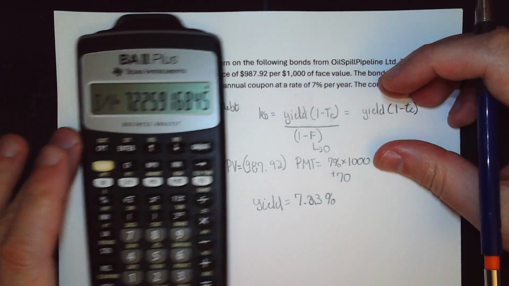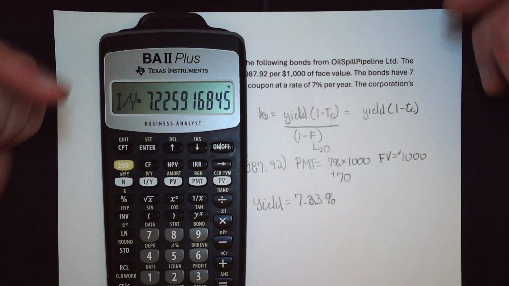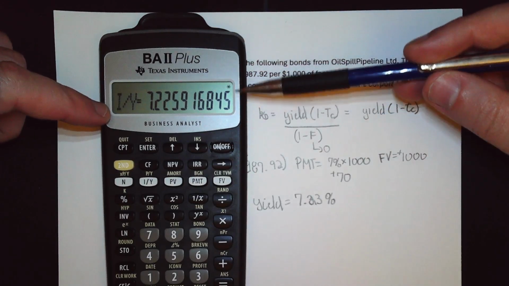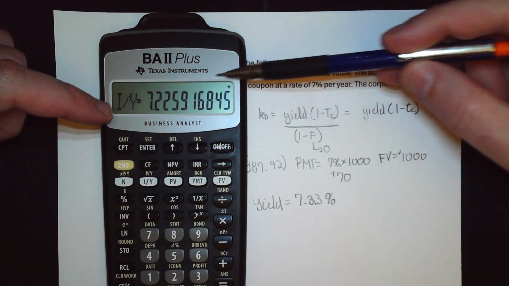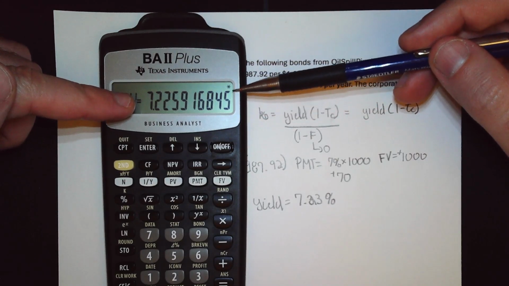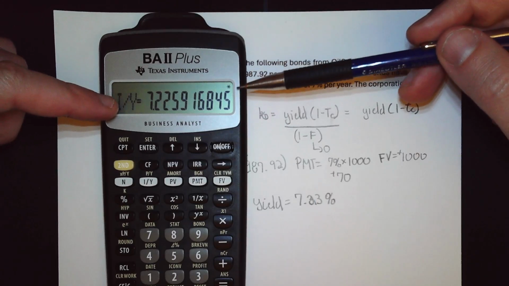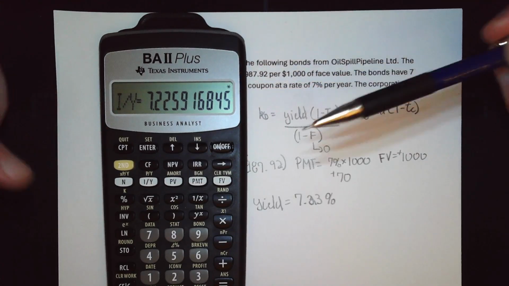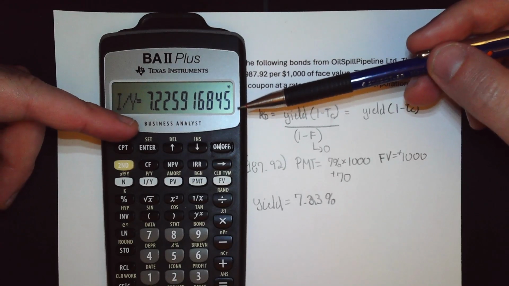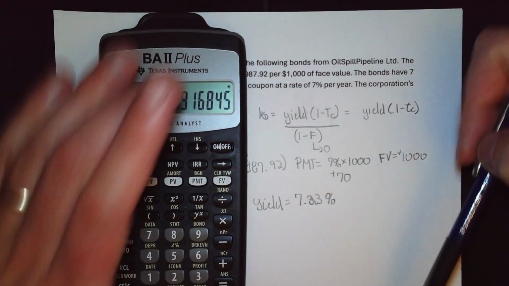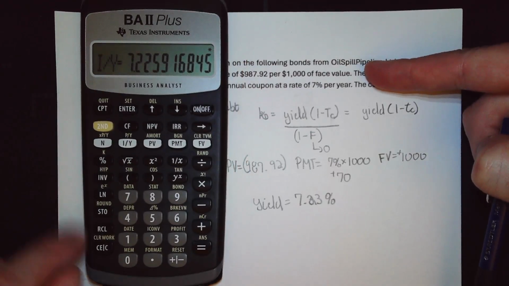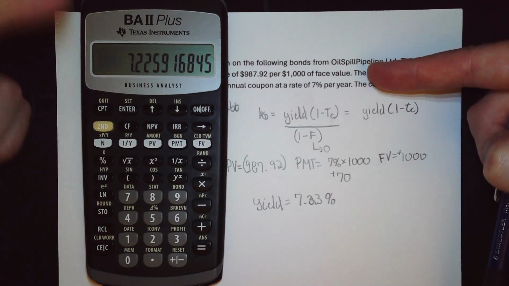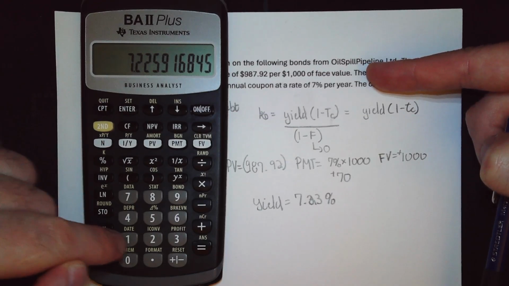Now, for exam purposes, for quiz purposes, I recommend keeping all of the decimals. I don't 100% care if you don't keep all the decimals. If you show your work, I'll give you the points anyway. But in order for the computer to give you the right answer, it's a lot easier if you store this information and keep using it throughout the question. So if you wanted to do that, you could just use the STO key here. You can hit STO 1, and that now has saved this number under 1 in your calculator.